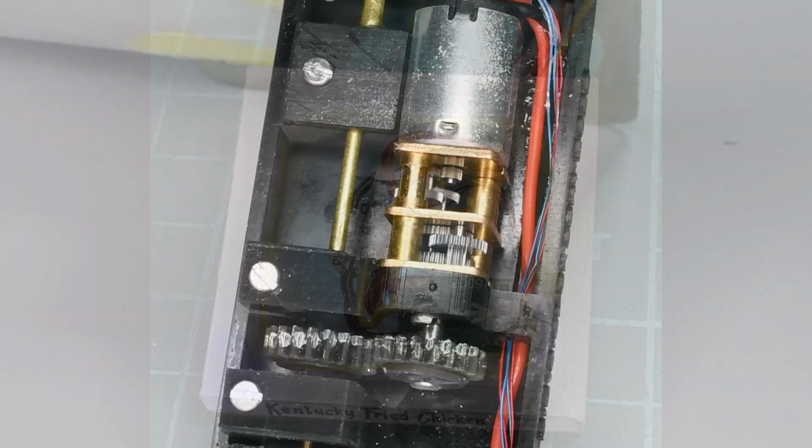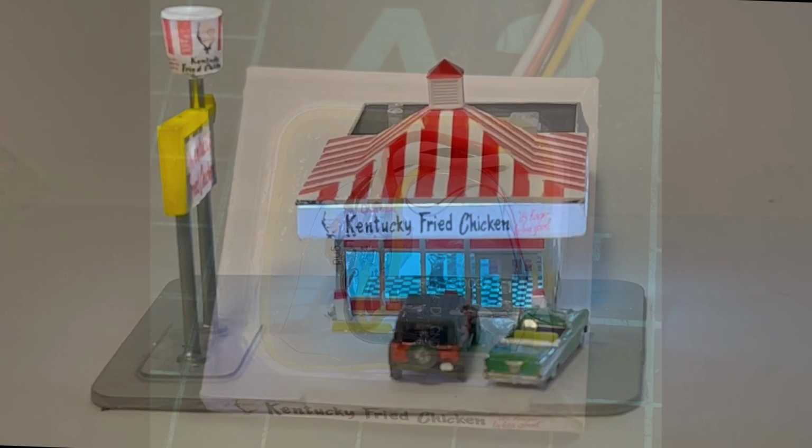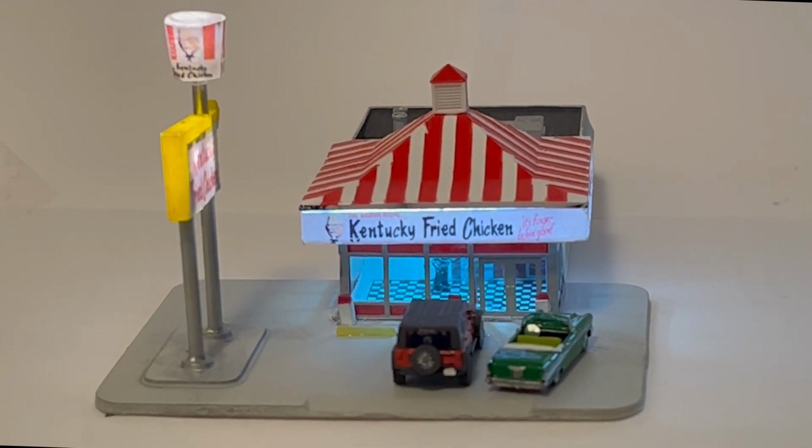The lights are created using addressable light-emitting diodes, or LEDs. To simulate a bad light tube, one of the LEDs is randomly flashing, creating the illusion of a faulty tube. The color inside the shop can also be changed, because it's an RGB LED mounted inside the shop.